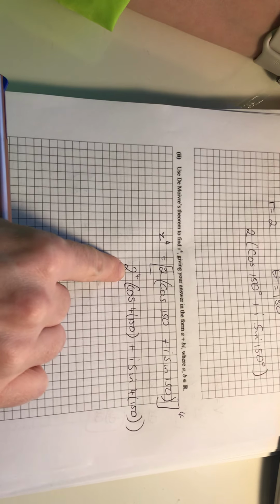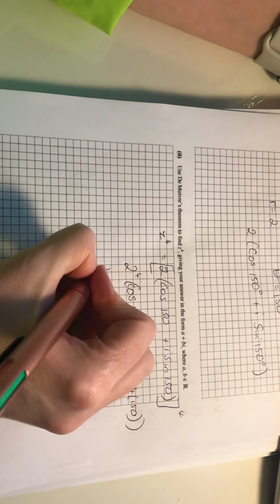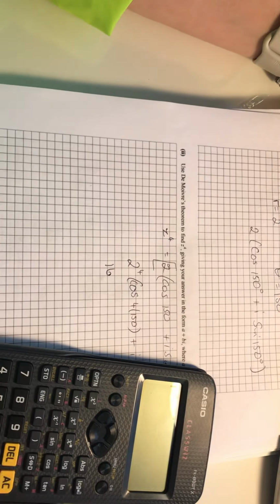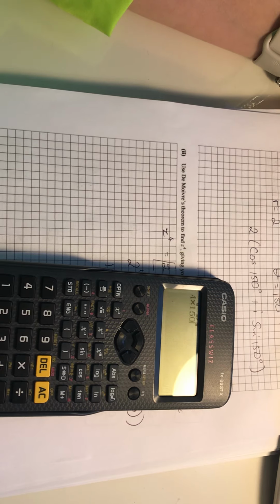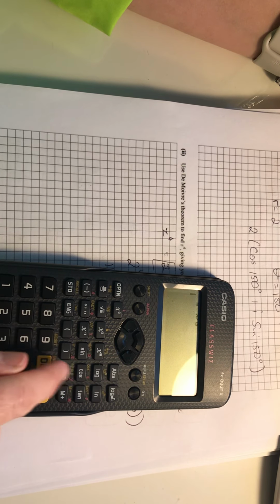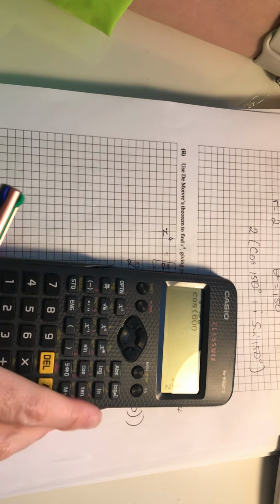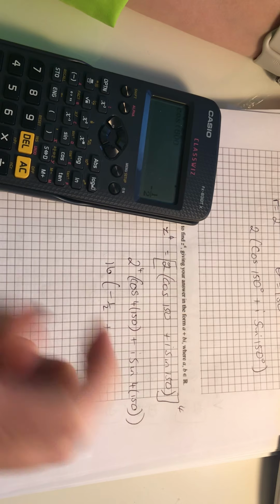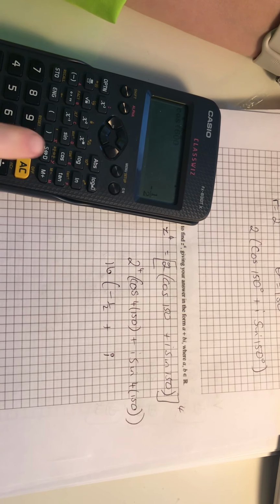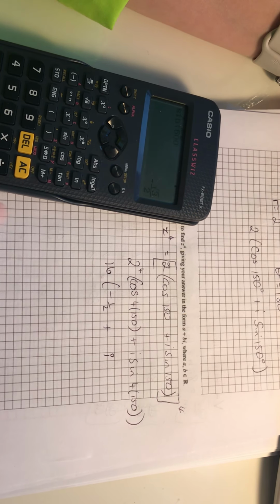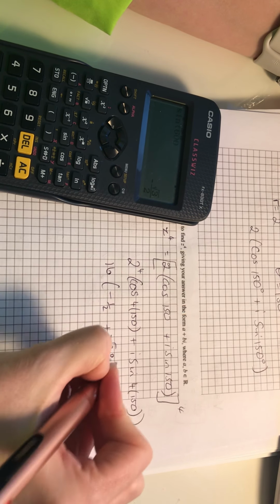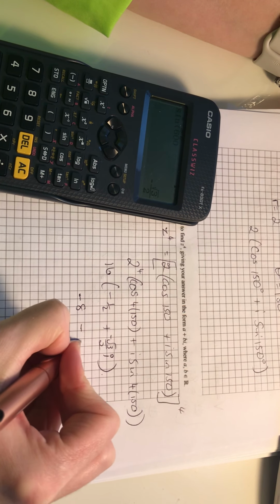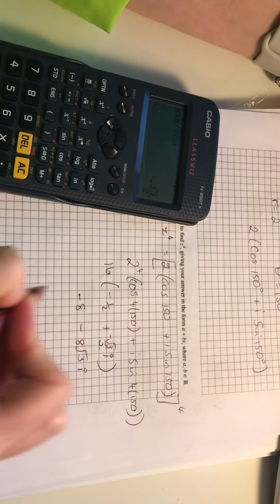We end up with 2 to the 4, 16. What is the cos of 600? Minus a half, plus i times the sine of 600, minus root 3 over 2. Multiply that out, clean it up, and you end up with minus 8 minus 8 root 3 i.